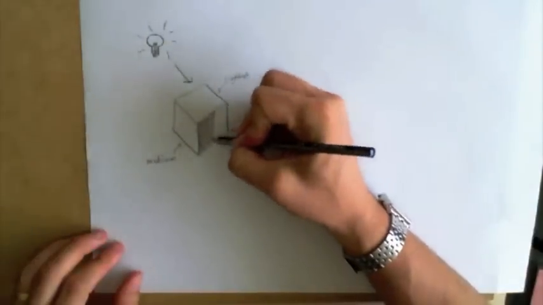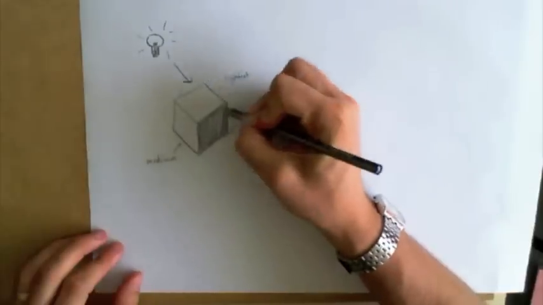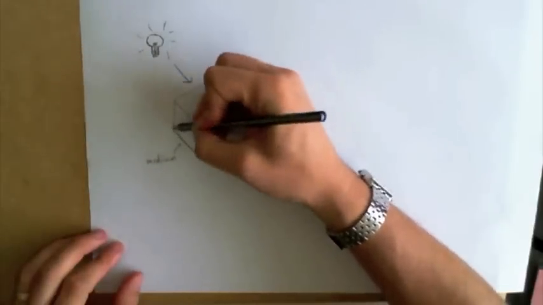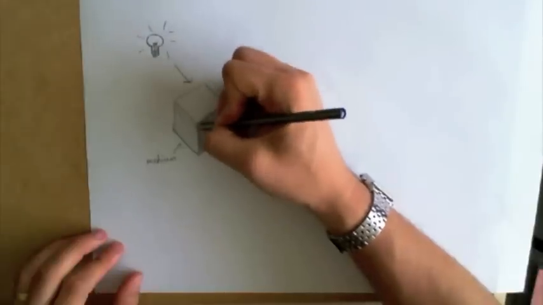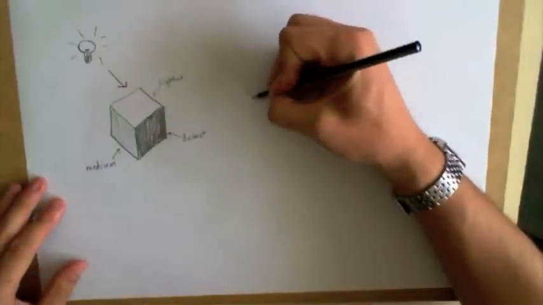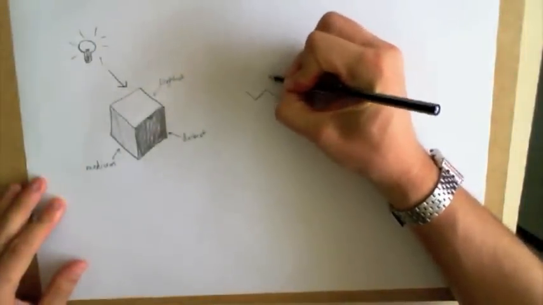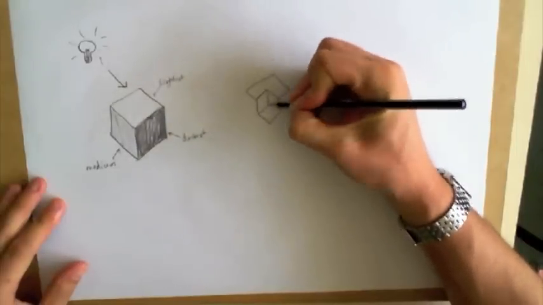So fairly dark for our side of the cube in the shade, half as much for our one in between, and then we'll leave our top one very light. You can see already that this cube looks a lot more 3D from this shading. We can add complexity to this cube, make other 3D shapes, which we'll do now, and the same technique will always apply.